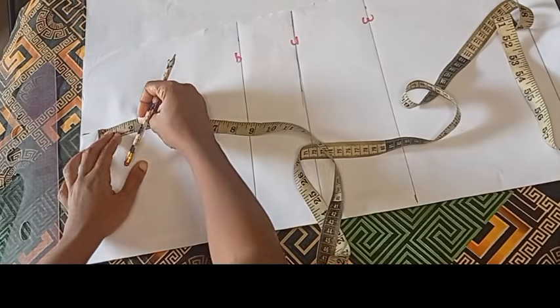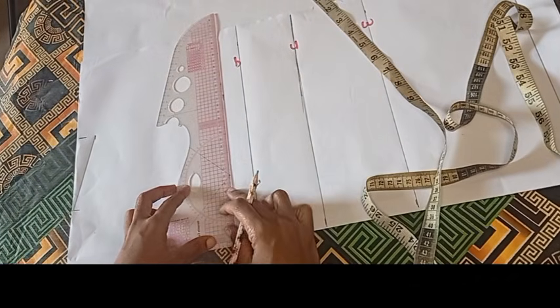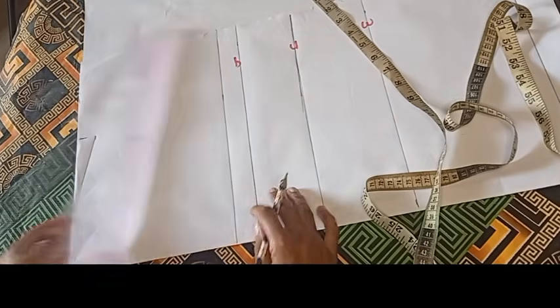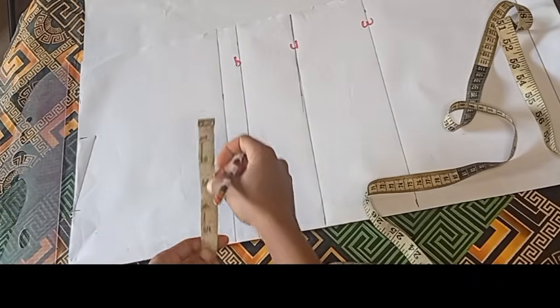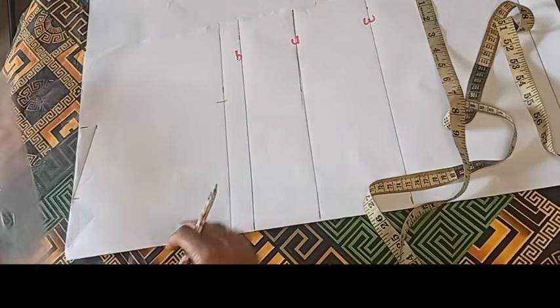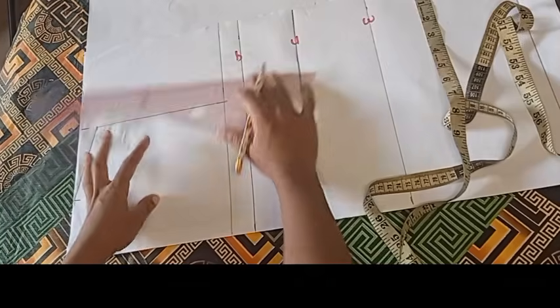After marking this, you will find the armhole line, which is your bust measurement divided by 6 plus 1.5 inches. Whatever you get, you mark and draw a straight line there. Place your tape and mark your shoulder measurement divided by 2. Place your ruler. Go ahead to connect.